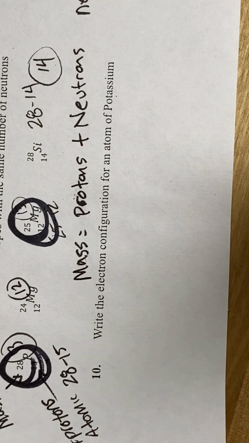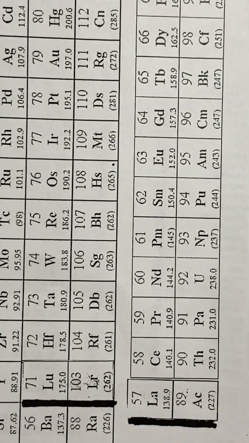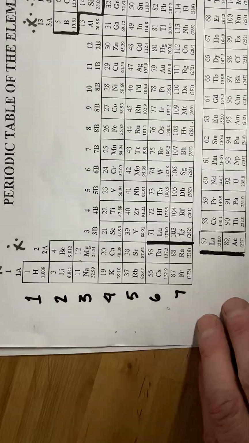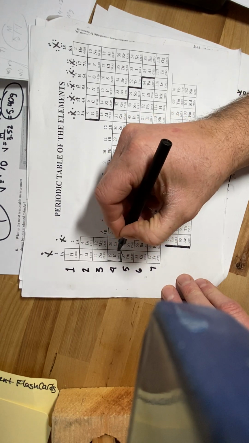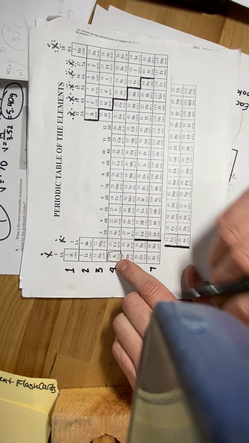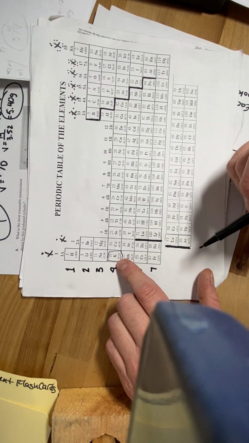The other thing you can do is, like on your periodic table, what are we looking for? Potassium. So find your potassium. It is right here, K. And I like to call this the battleship coordinate. Try to think about what the electron configuration ends in.